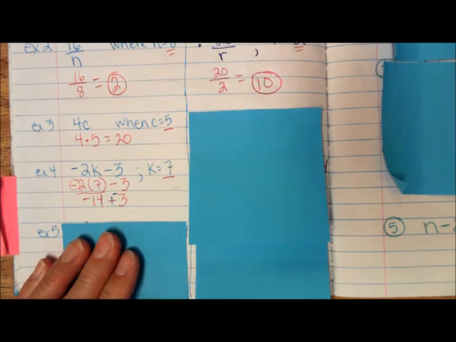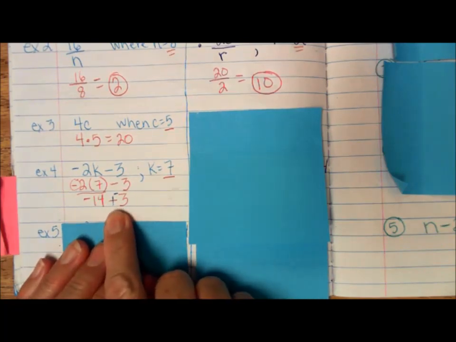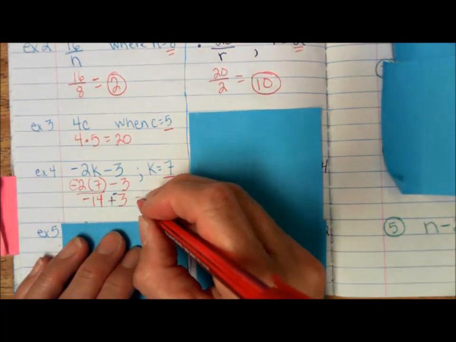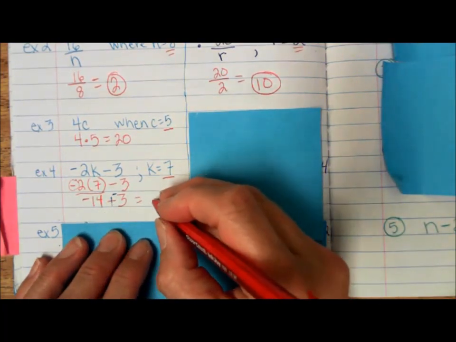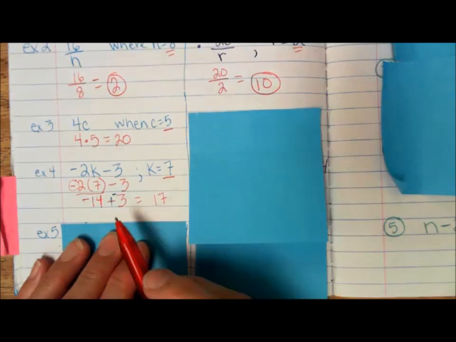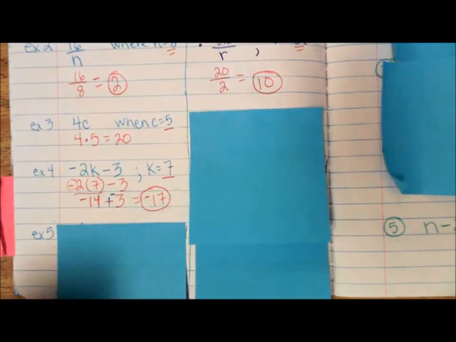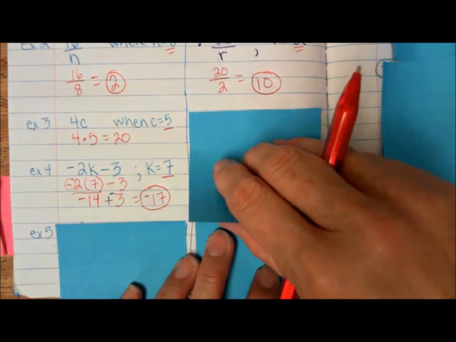So now my rules for subtracting or adding integers: same signs, add and keep. Same signs, 14 plus 3 is 17, and keep those negative signs. There we go.